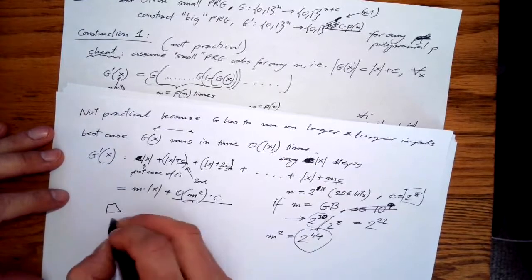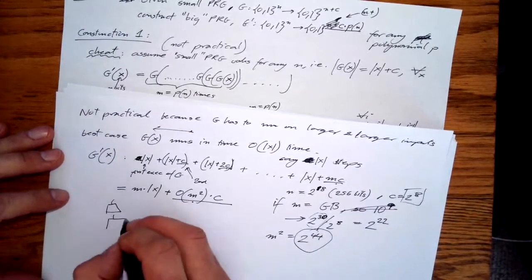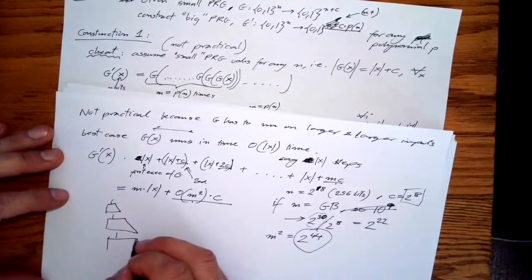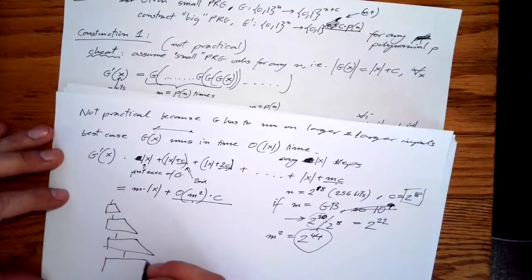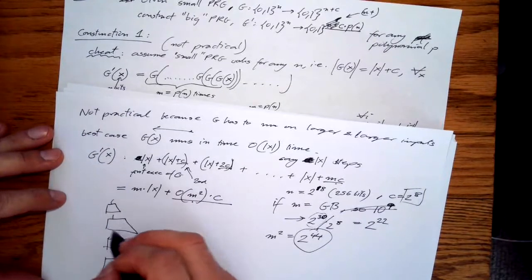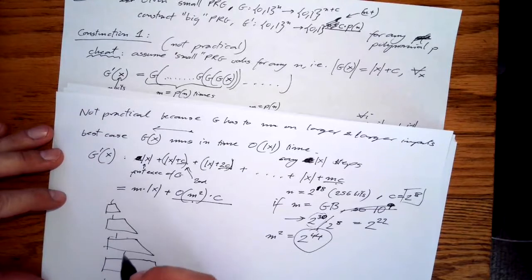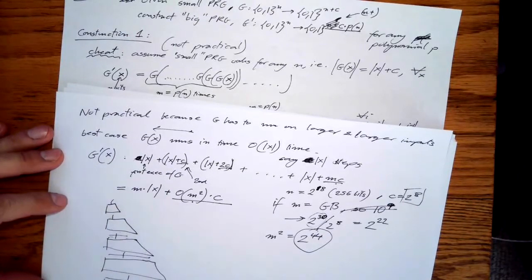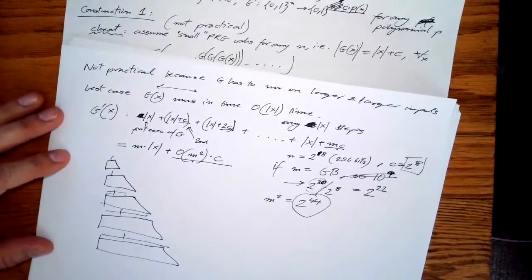I think it's intuitive that if you are running something that grows like this, every time you output this, you have to process this again to create this new intermediate thing, and you have to process this whole thing again to create that.